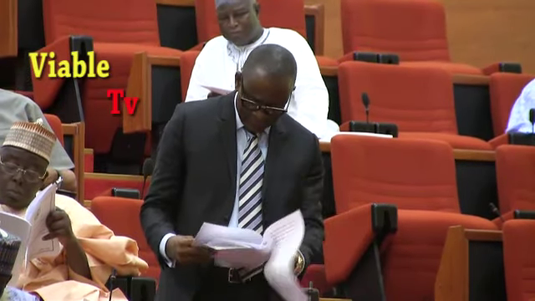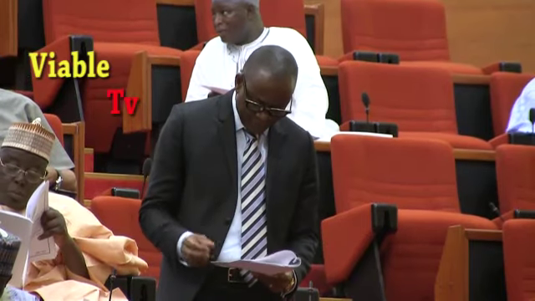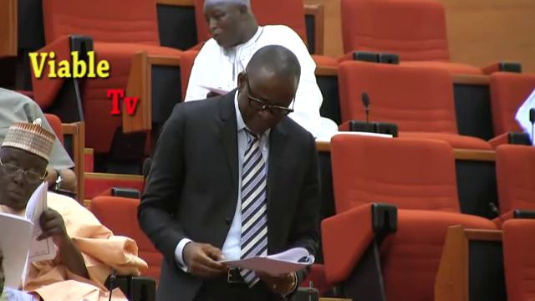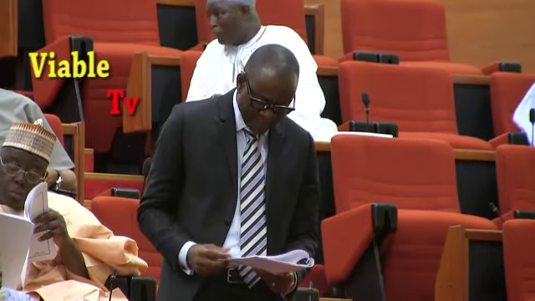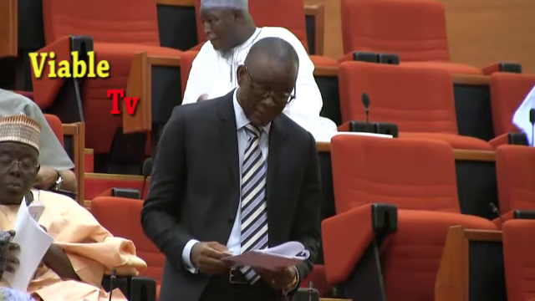Recommendation. The committee recommends the adoption of $60 per barrel of crude as oil benchmark price for the 2019 fiscal year budget.